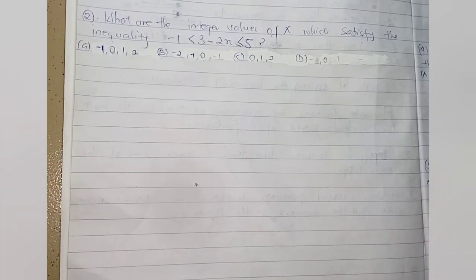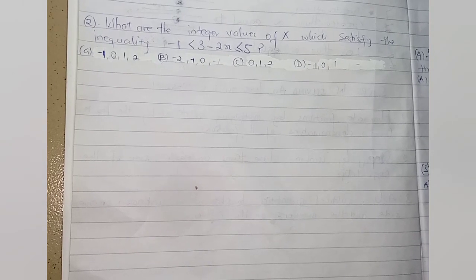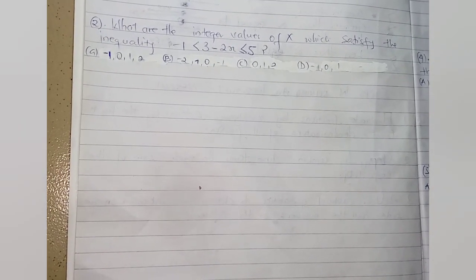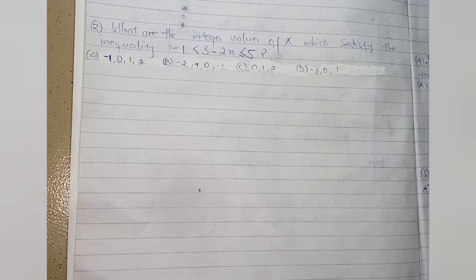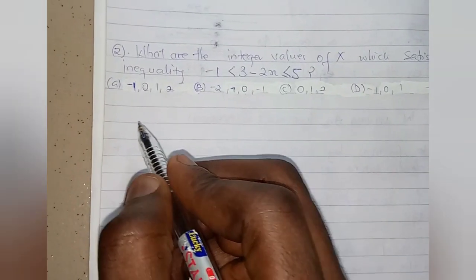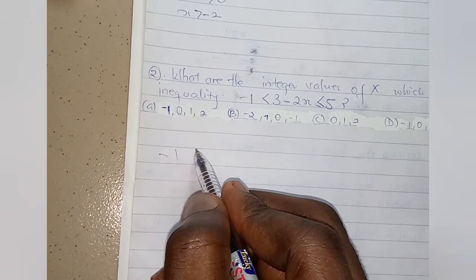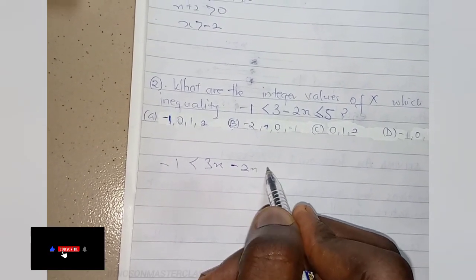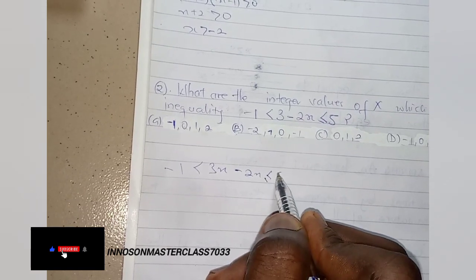Question number 2. What are the integer values of x which satisfy the inequality minus 1 less than 3 minus 2x less than or equal to 5? So minus 1 less than 3 minus 2x less than or equal to 5.